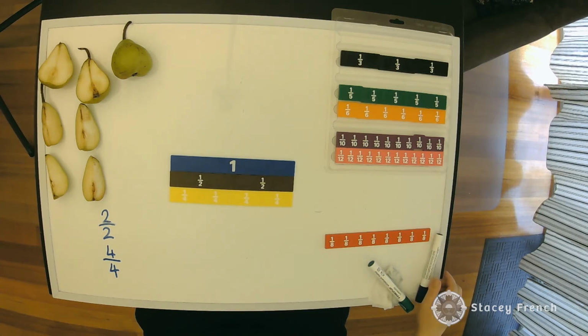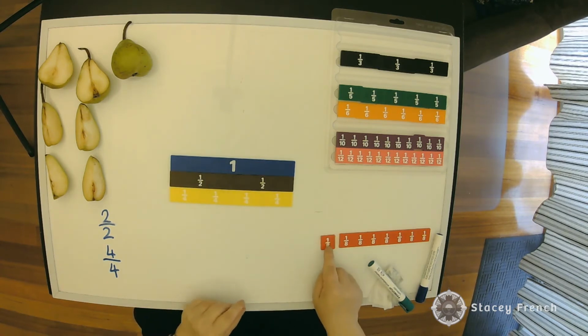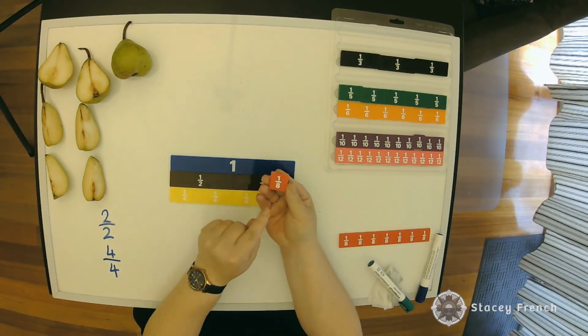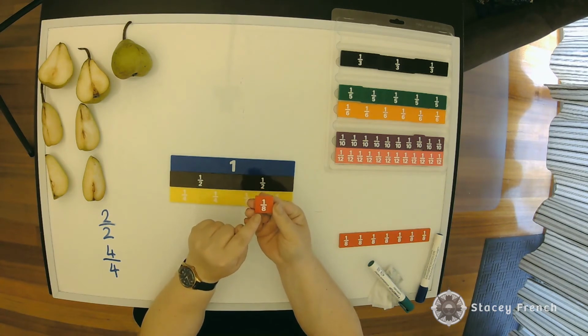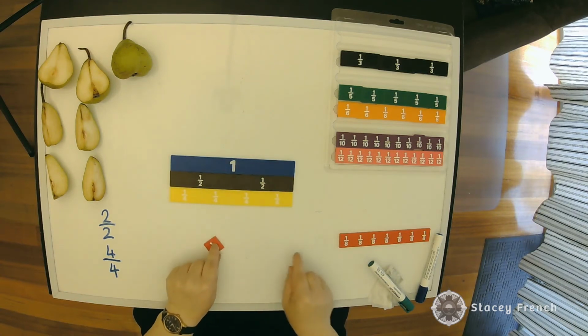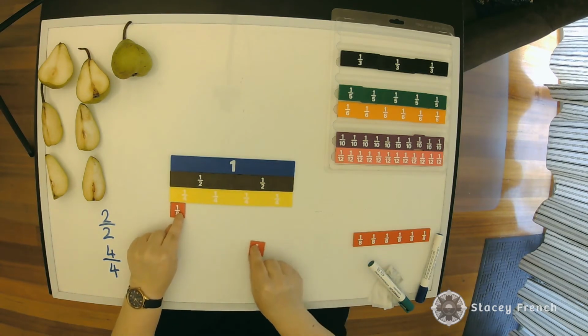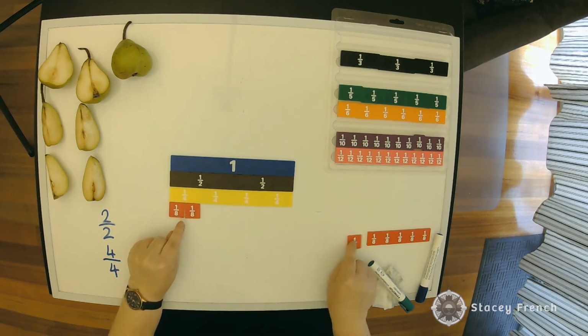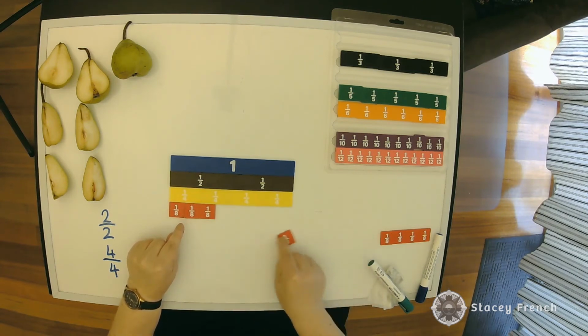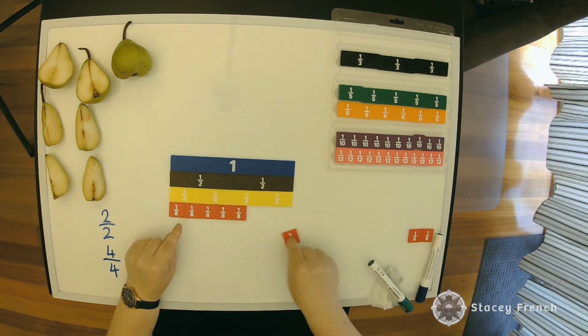I might decide to chop my chocolate bar into smaller pieces. I'm going to do eighths. If I look at my numerator and my denominator, the denominator tells me how many pieces I'm cutting it into. So 8. I need to have 8 exactly the same. 1, 2, 3, 4, 5, 6, 7, 8.